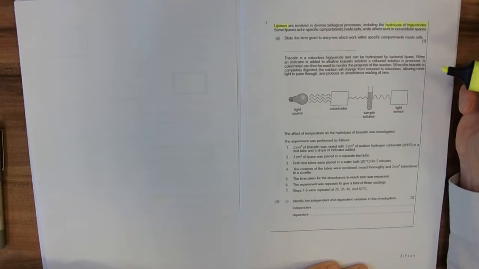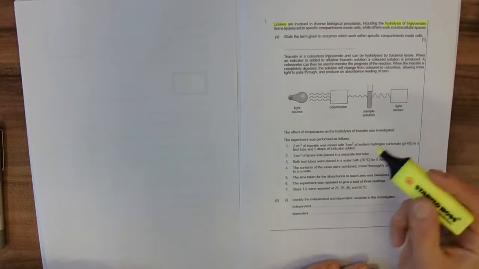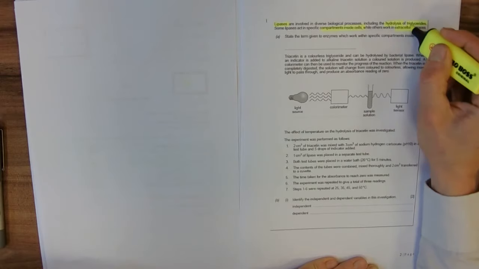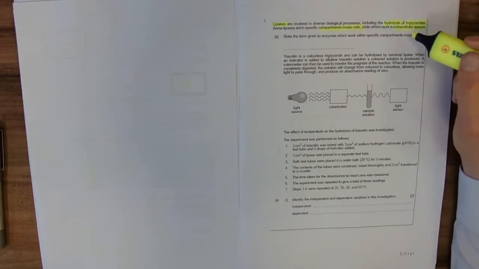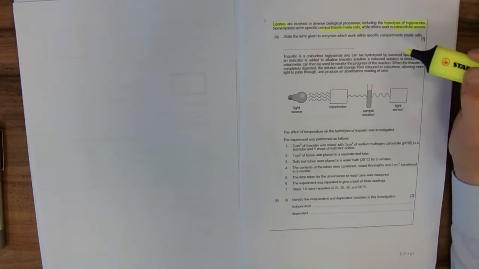Right, what do we know? What do we recognise? So we recognise lipase, that's an enzyme, it's got A's at the end of it. And other things I recognise is hydrolysis, that's a reaction, triglyceride fats, so I recognise that. And then some lipases act in compartments in cells, so inside cells, well, the others work extracellular. And you might remember this from GCSE, but extracellular enzymes, and the other ones are the ones that work inside.